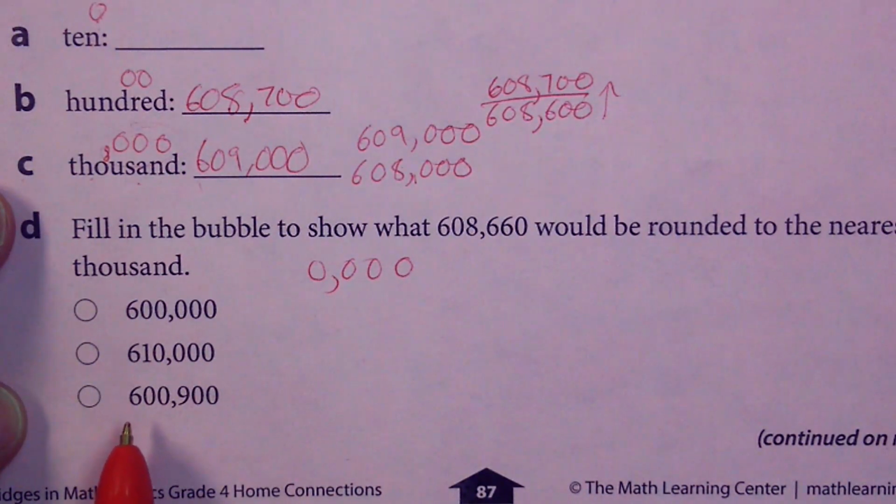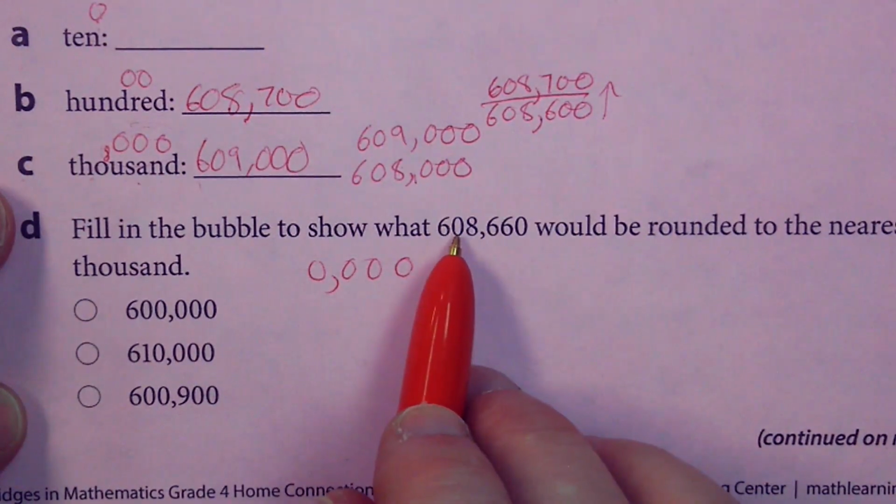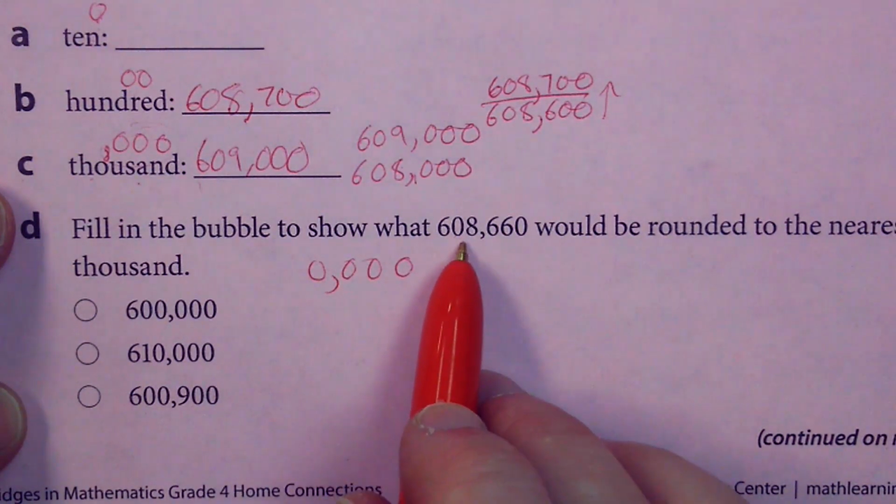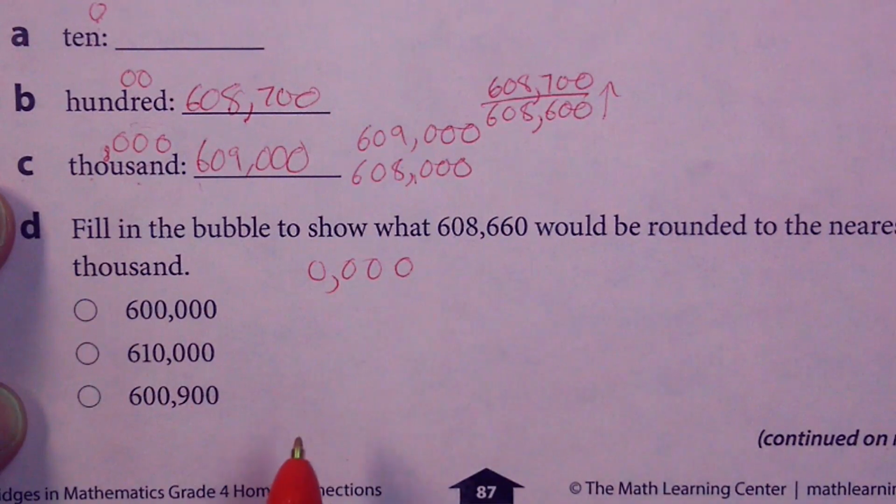Interesting. So what are we thinking? If we're rounding to the nearest 10,000, here it is right there. That's either going to stay a 0 or become a 1. I look at the previous digit and see if it rounds up or down. Okay, I'm going to let you decide.